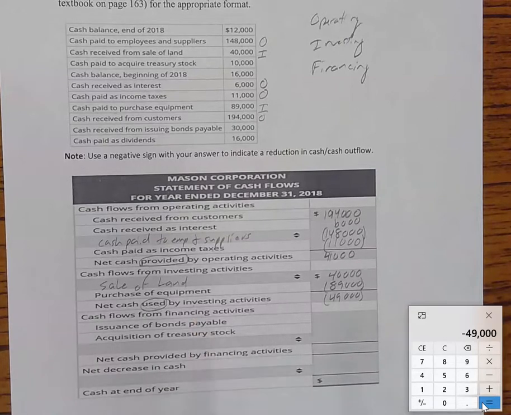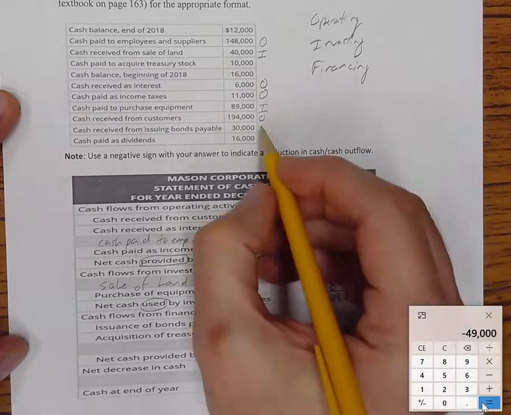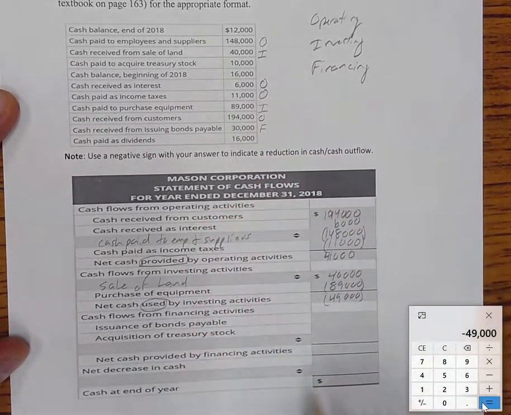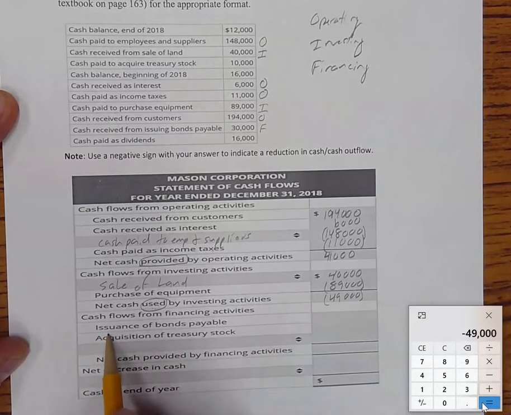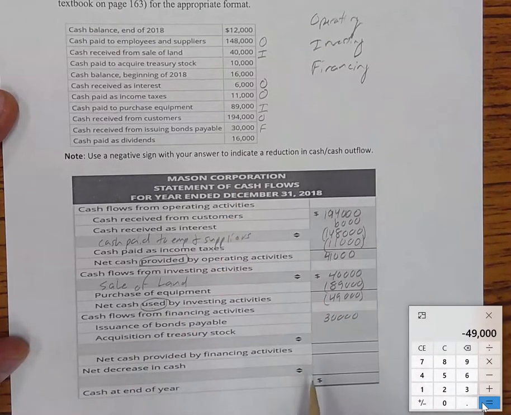And then the third section is financing activities. And so let's see here. They've given us the issuance of some debt financing, bonds payable. So we can come up here and put an F by that. Okay, so anytime you see the word issued, issuance, issues, something like that, the money is coming in. All right, so $30,000, and we put the F up there by that.